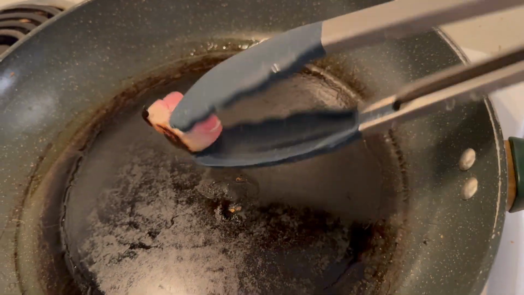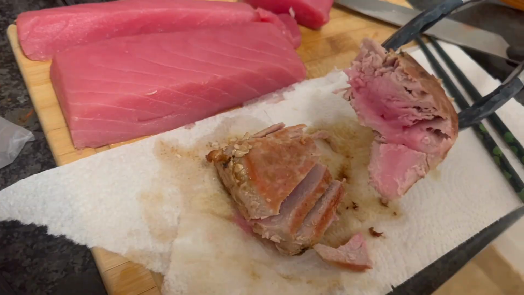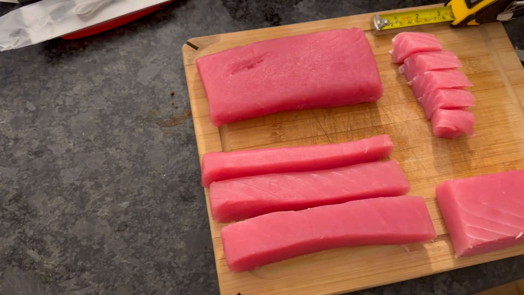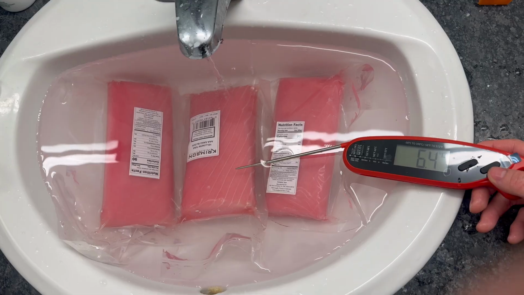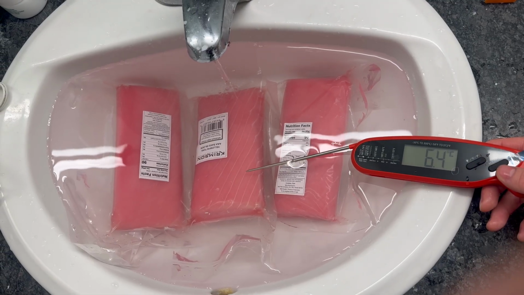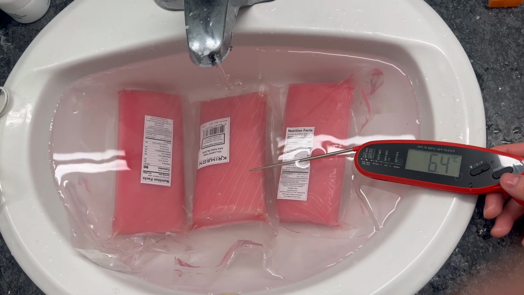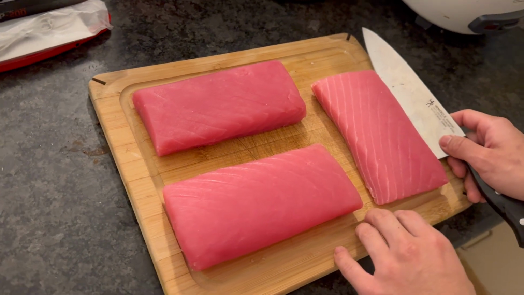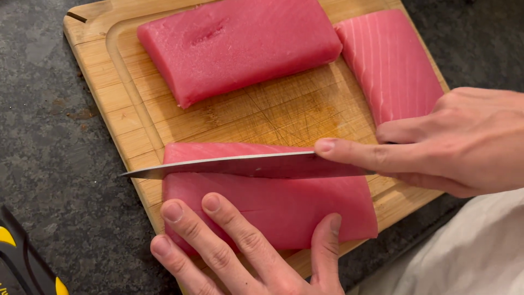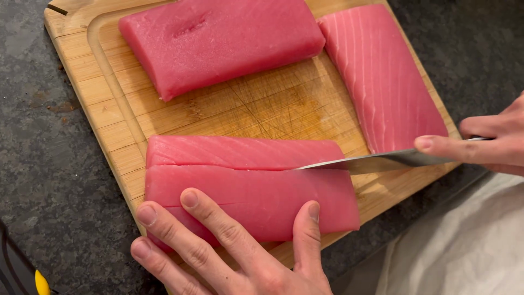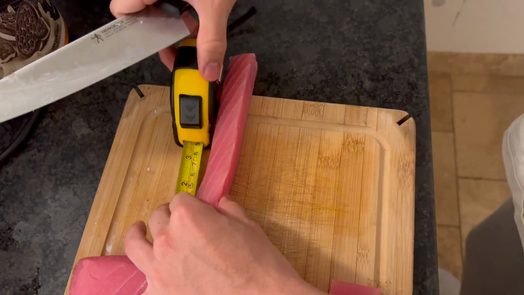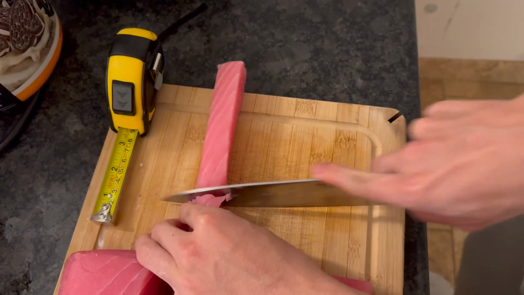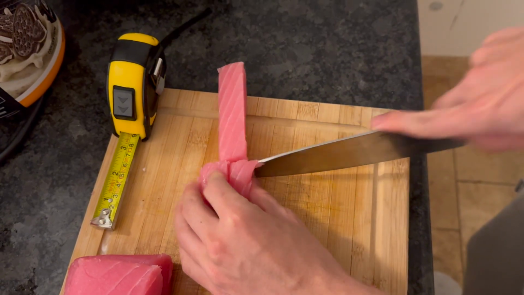And as current students, let us tell you the best way to model cooking time for tuna steaks of different sizes. We're going to start by defrosting our fish in a cold bath of water. Dry them and cut them into our wanted geometry. We'll cut the first block of tuna into strips and then into smaller cubes.